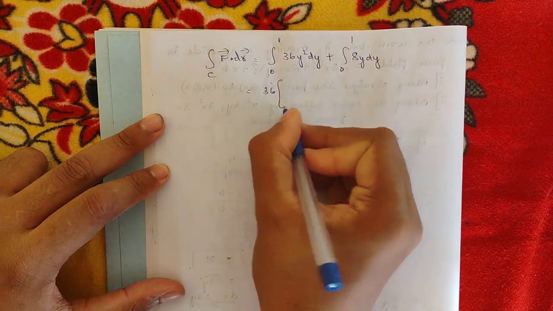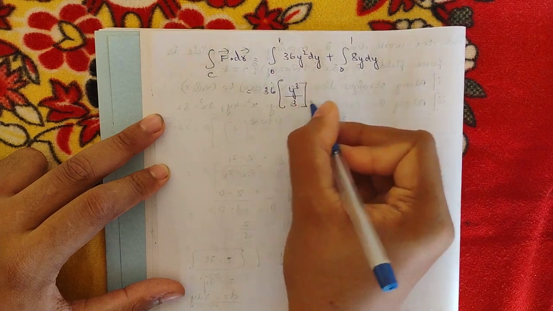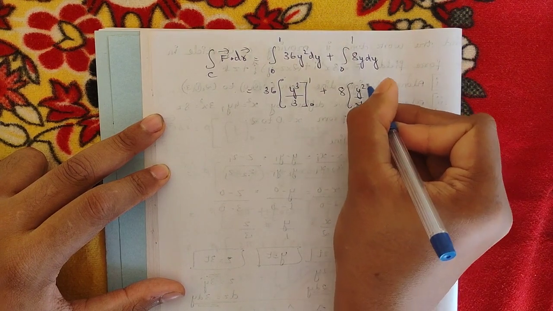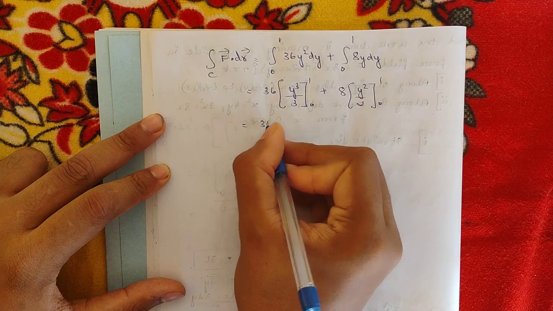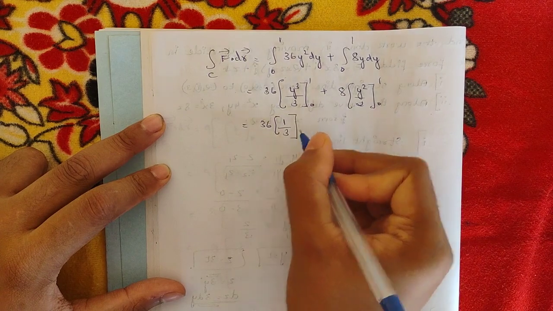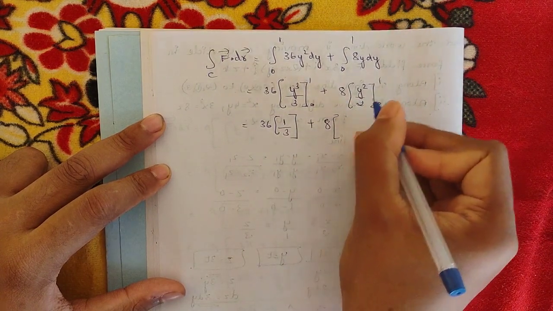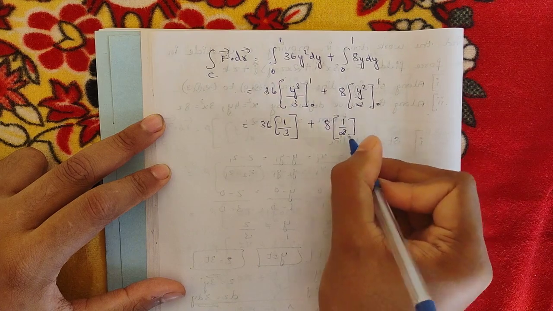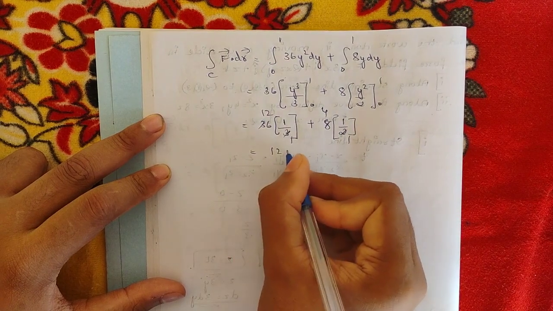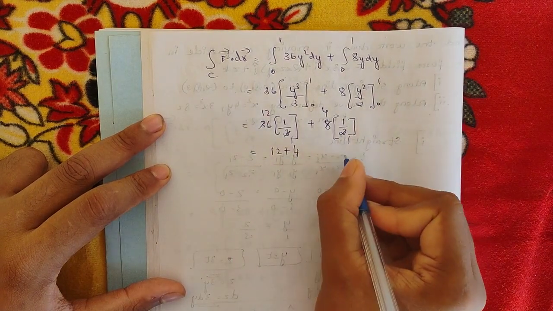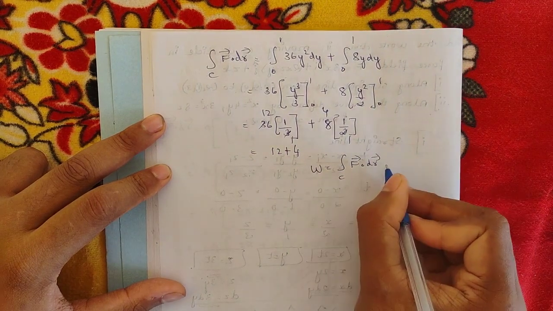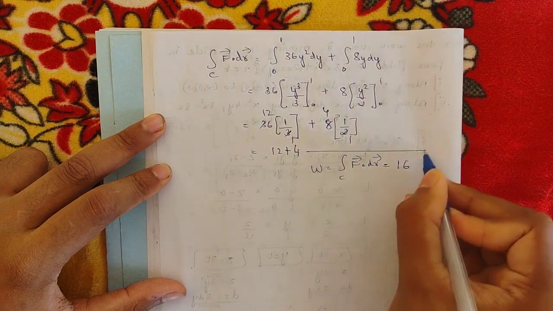36y² integrates to y³ by 3, limits from 0 to 1, plus 8, and integration of y is y² by 2, limits 0 to 1. So 36 into upper limit, that is 1 cube by 3 minus 0, so 1 by 3, plus 8 into 1 square by 2, that is 1 by 2. So 12 plus 4, that is integration of f dot dr, or the work done W, is equal to 16, okay?